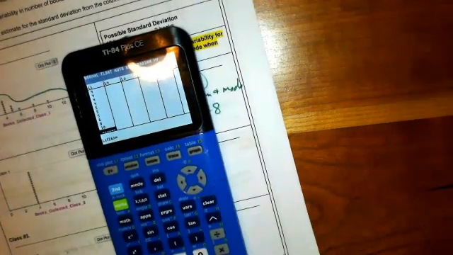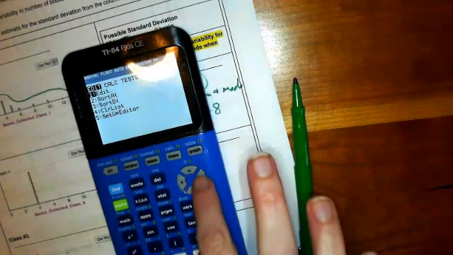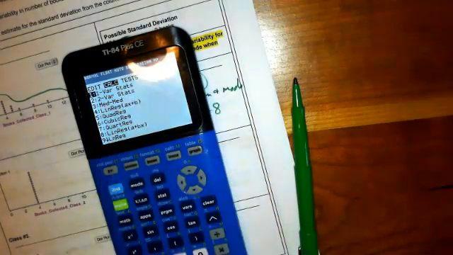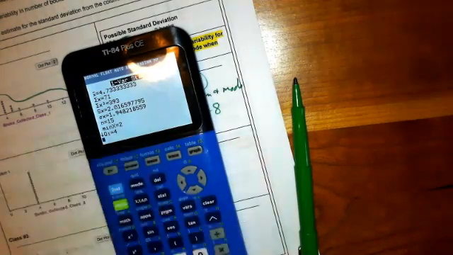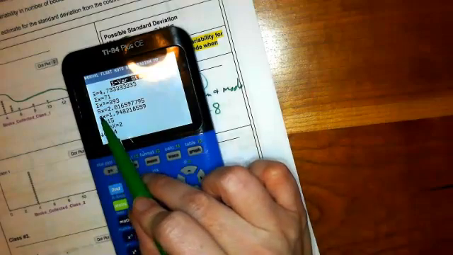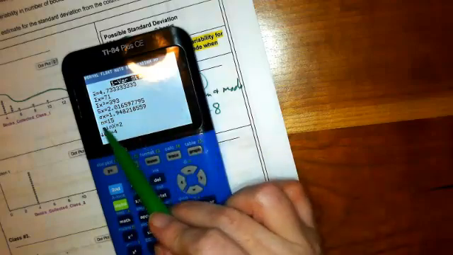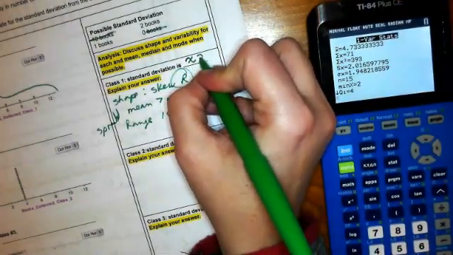Now, the calculator does everything for you. You are going to go to stat again. You are now going to go over to calc. The first one's highlighted. It's 1-Var Stats. Press enter, enter, enter, enter, and it's going to calculate everything for you. And remember I said S sub x is your standard deviation. It's 2.01. So we're just going to say standard deviation is approximately 2.